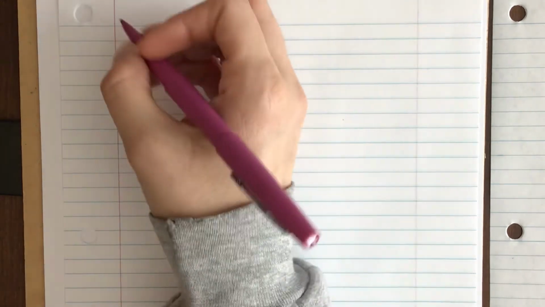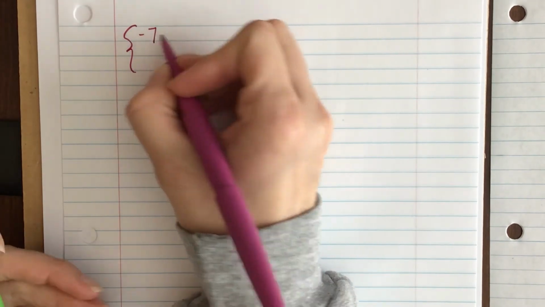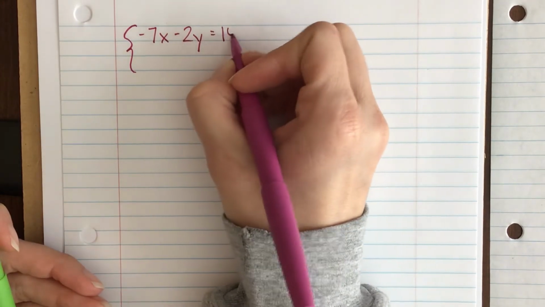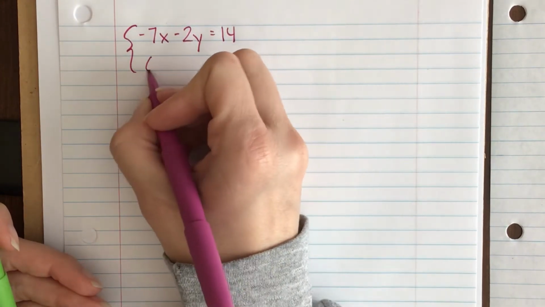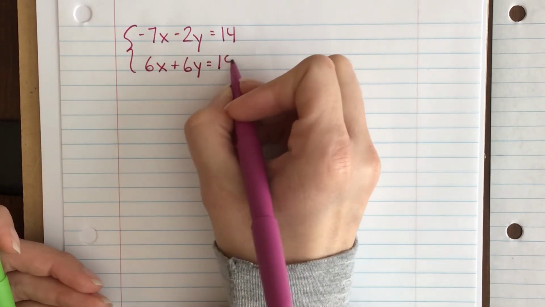So I'm going to start by writing the problem out. Negative 7x minus 2y is equal to 14, and 6x plus 6y is equal to 18.